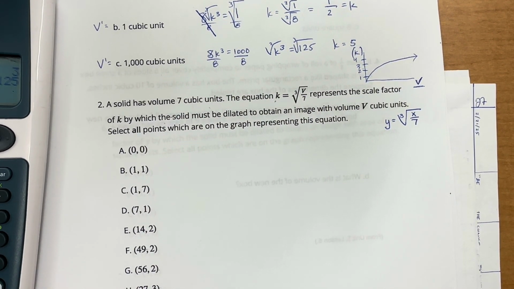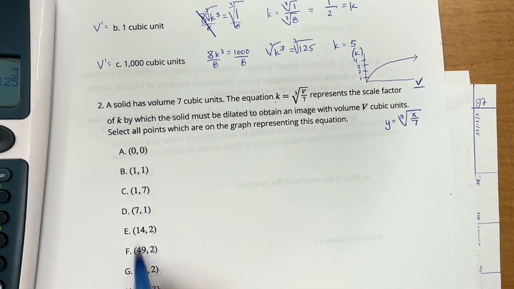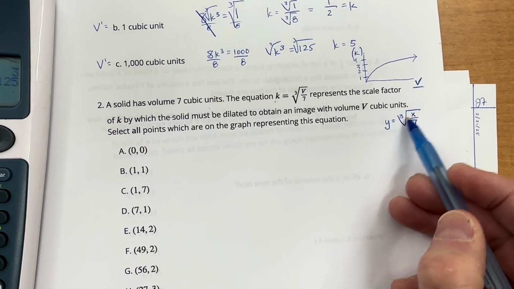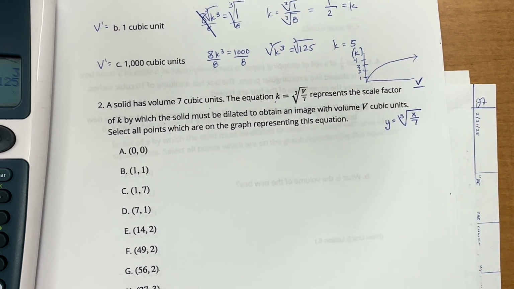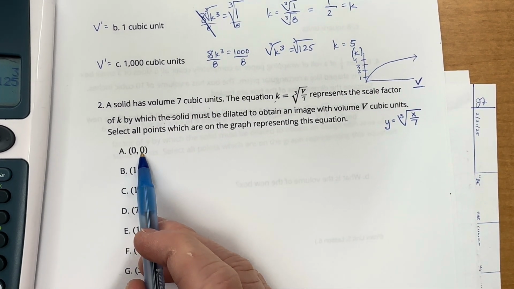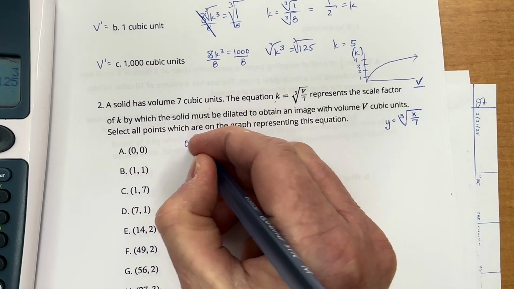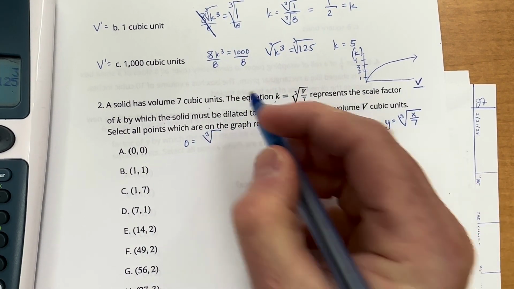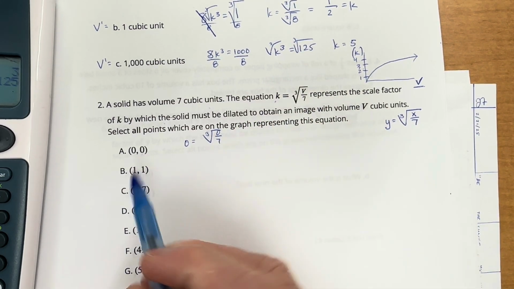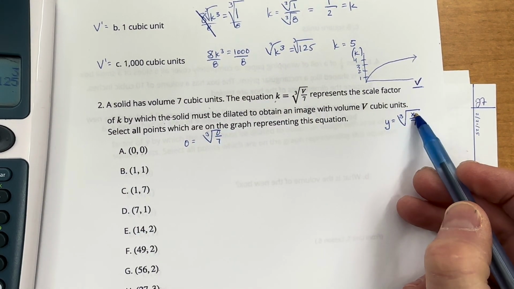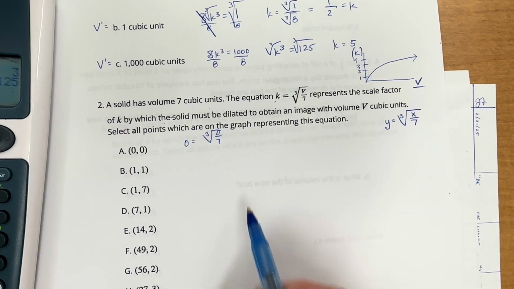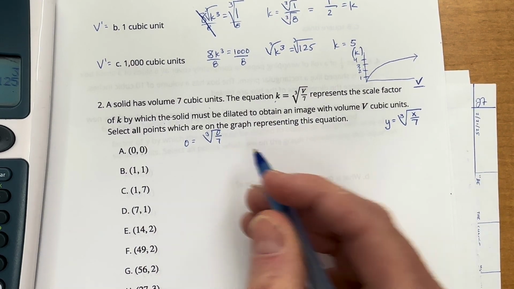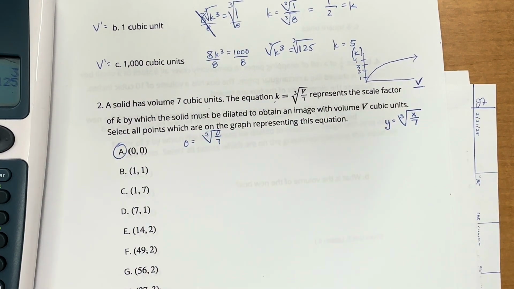And then to figure out which of these points are on the graph, you just have to plug in x and y into this. So let's see. Does 0 equal the cube root of 0 over 7? So I'm just plugging in x and y. So does 0 equal the cube root of 0? 0 divided by 7 is 0. Yes. So A, you circle.